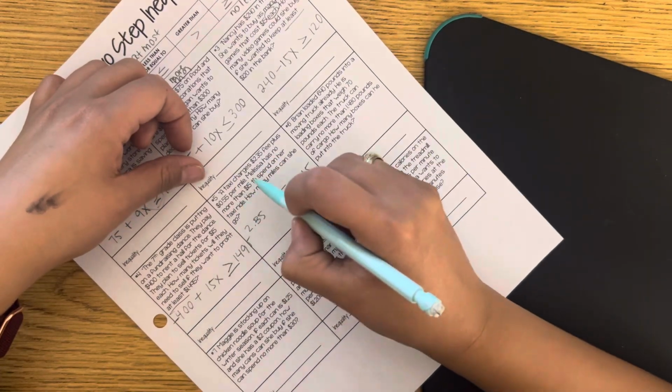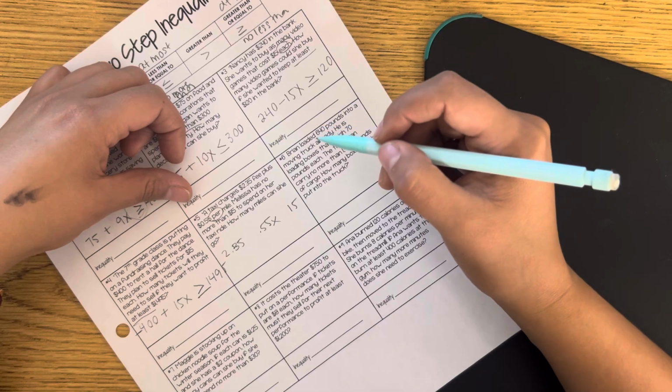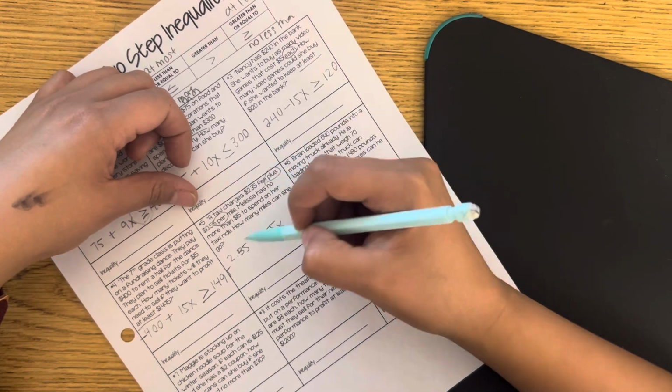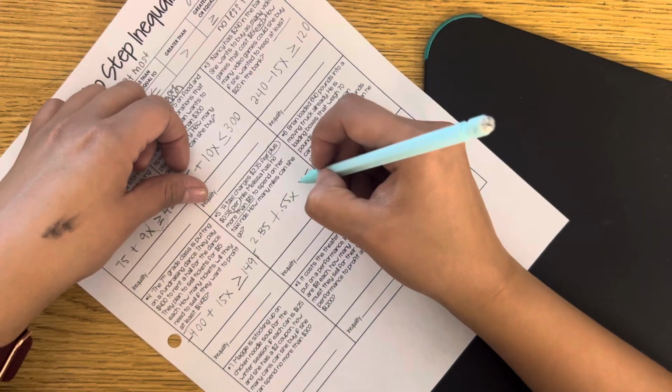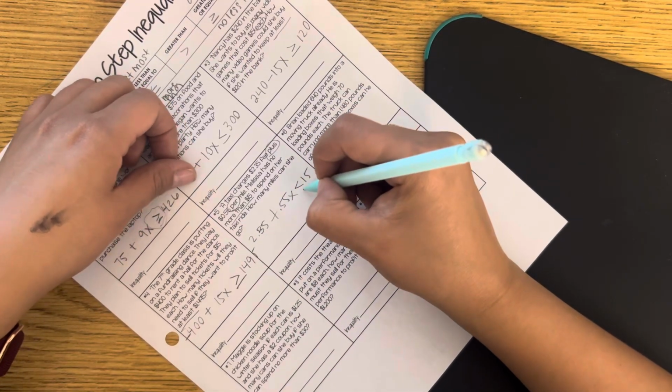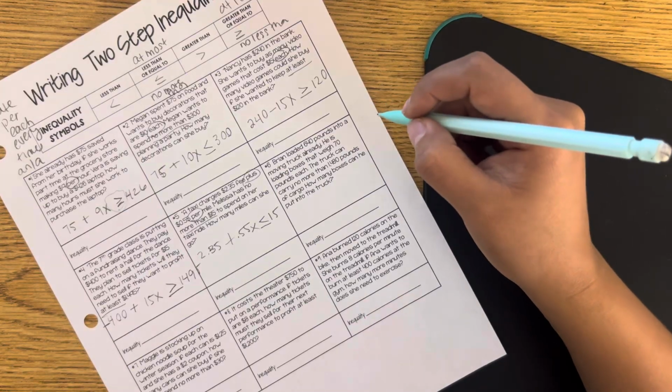A taxi charges $2.35 plus $0.55 per mile, and she wants to spend no more than $15. Again, the clue word is per, so that is the X. Because it literally says plus right there, it is addition, and it wants to spend no more than $15. That means she wants to spend less than $15. And it doesn't say necessarily that she can spend up to $15, but we're going to assume so.